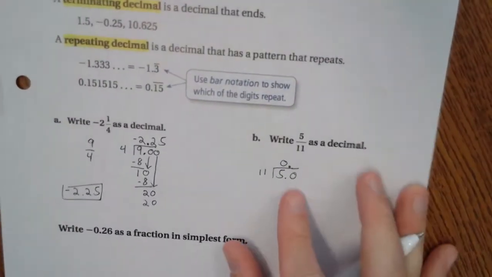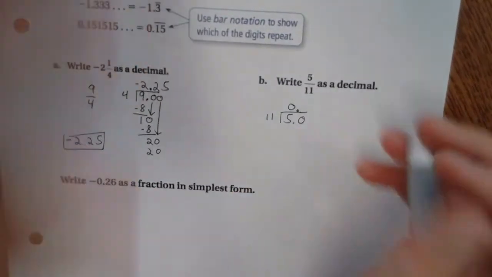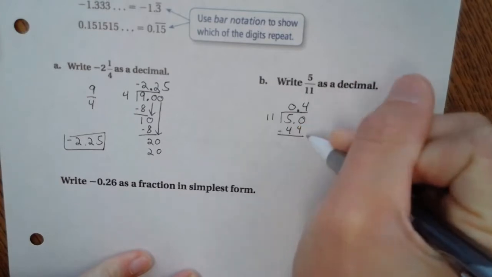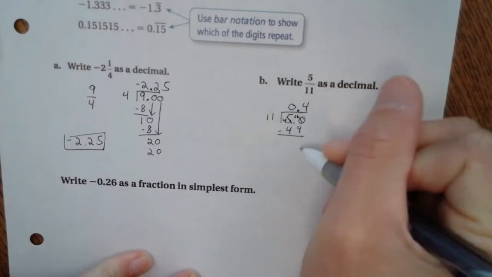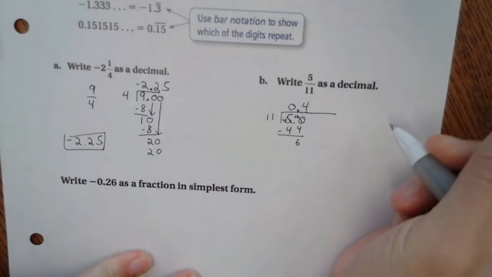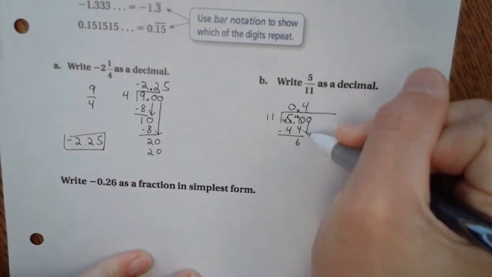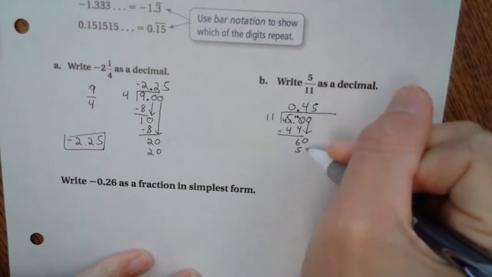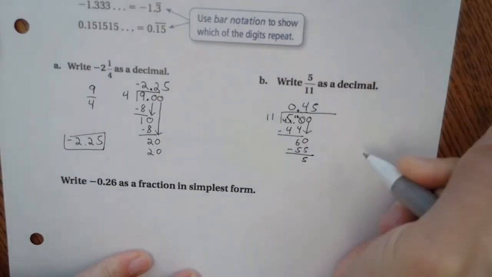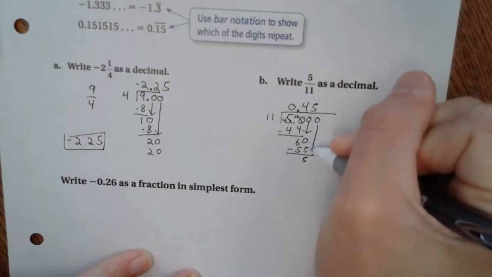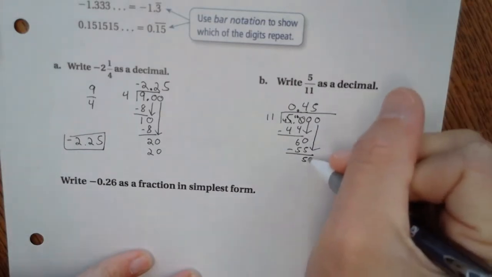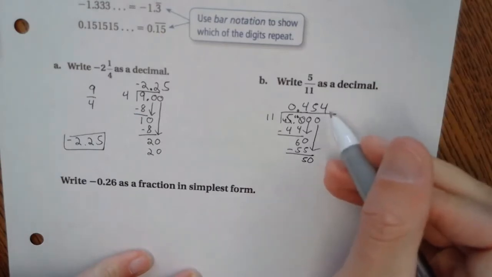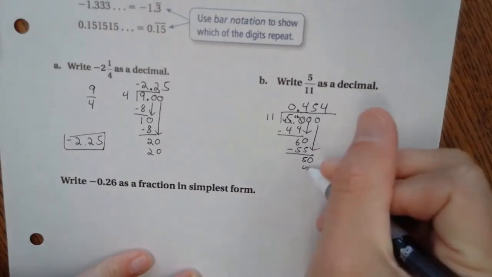So 11 goes into 50 4 times. 4 times 11 is 44. I subtract, and I get a 6. Once again, add another 0, bring it down. 11 into 60 5 times. Subtracting, get 5. Add another 0. 11 goes into 50 4 times. Okay, so right now I don't have a pattern yet, so let's just keep going. 4 times 11 is 44.